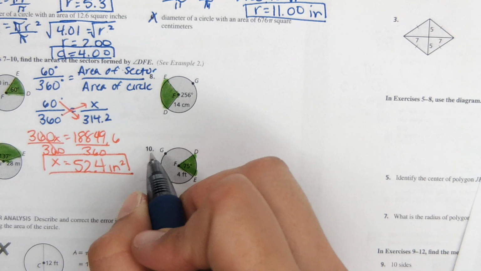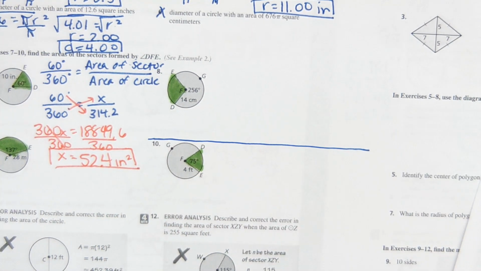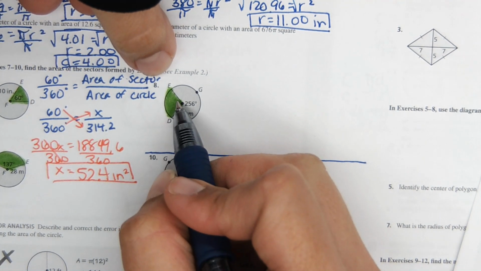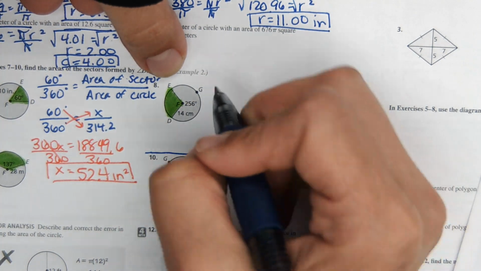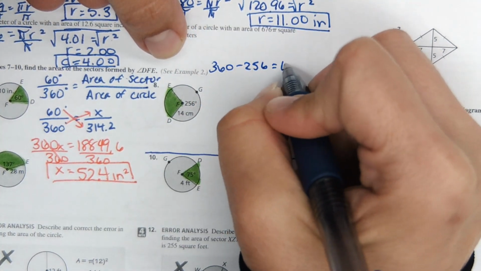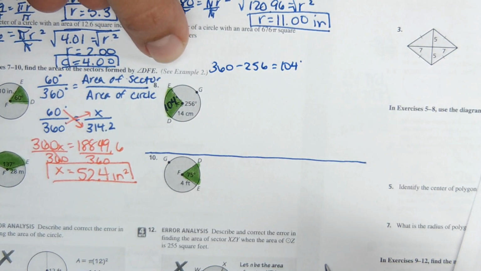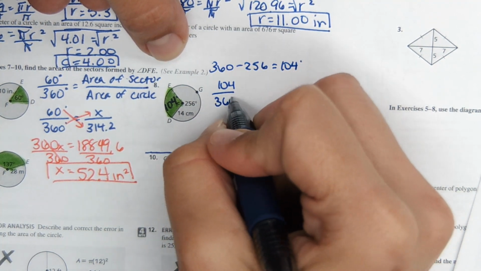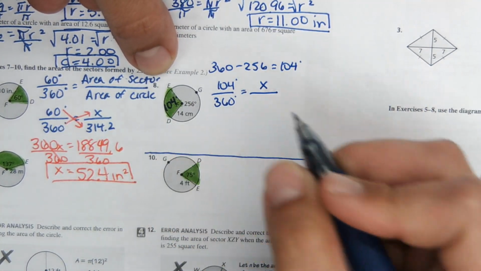Okay, number 8. We're going to do number 10 as well, so I don't know if you want to draw a line just so you don't use this space. For number 8, first of all, we need the degrees of the shaded part. It shows us this over here is 256. To define this shaded part, we're just going to quickly do 360 minus 256, which would be 104 degrees. Then we can set up the proportion 104 over 360 degrees equals area of the sector, which is going to be x, over area of the whole circle.